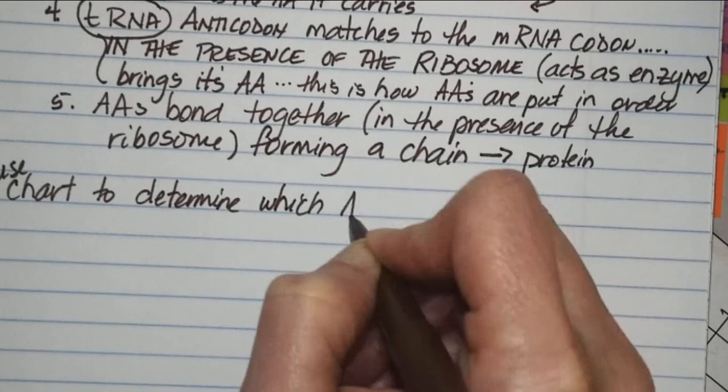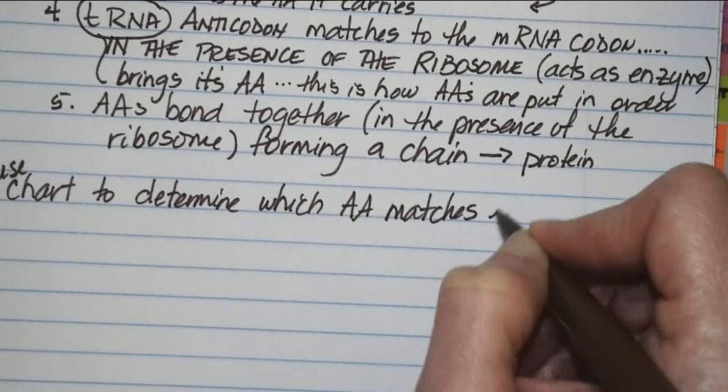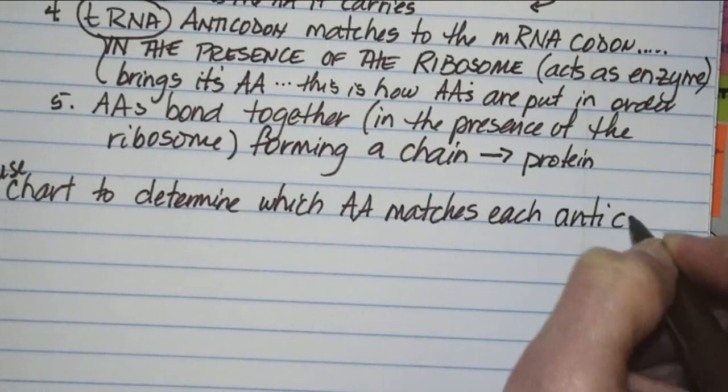Or anticodon. It just depends on what you're talking about, whether you're talking about in terms of the mRNA or in terms of the tRNA. So we can put codon or anticodon. Either one will work there.